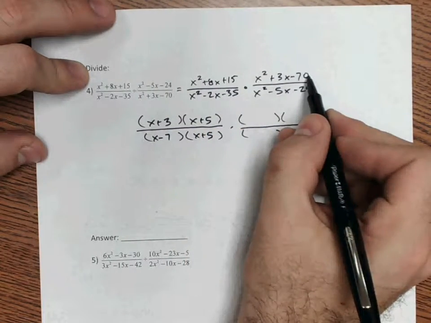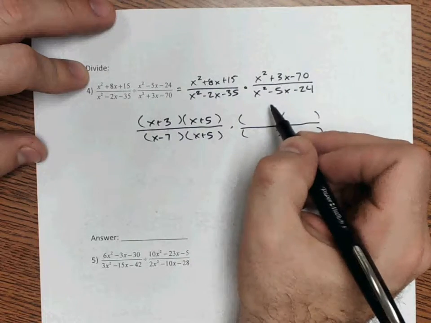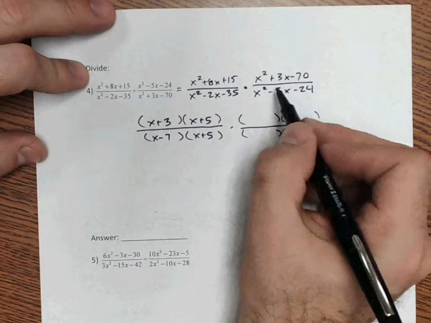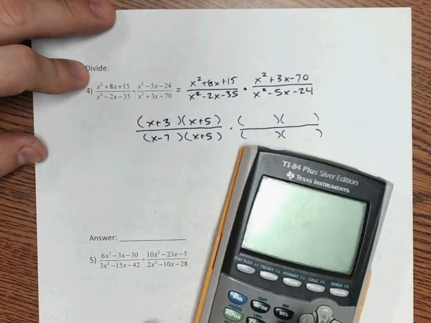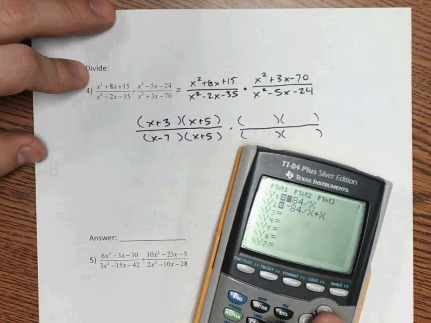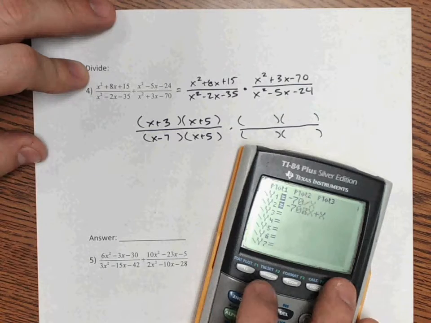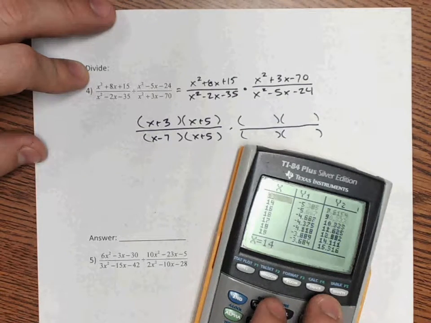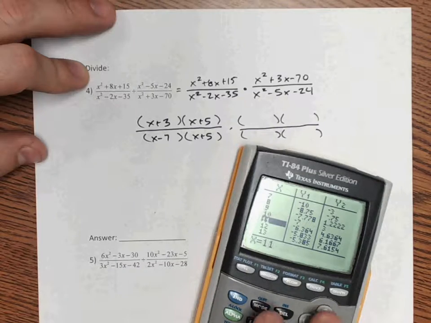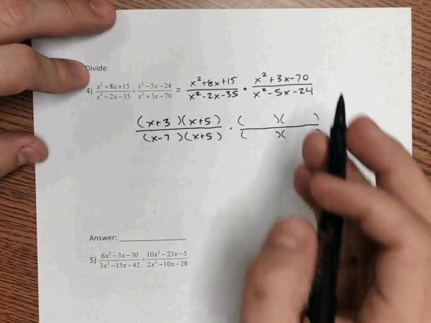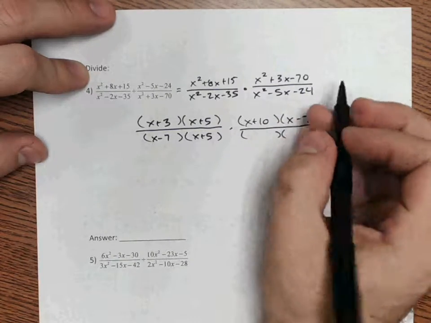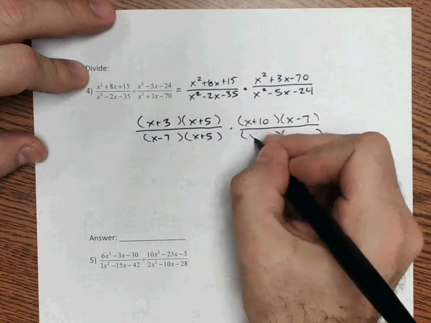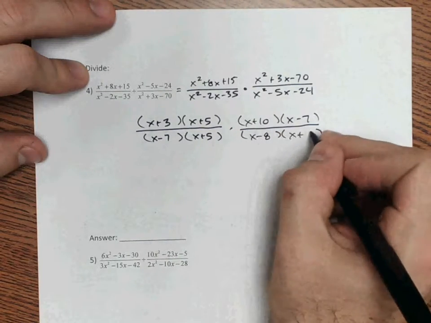Multiplies to negative 70, adds up to 3. That one's a little trickier. What's that going to be? Let's see. We're looking for 3. It's going to be 10 and negative 7. Should have been easier. X plus 10, x minus 7. And then here, what multiplies to negative 24 and adds up to negative 5? That's going to be x minus 8, x plus 3.